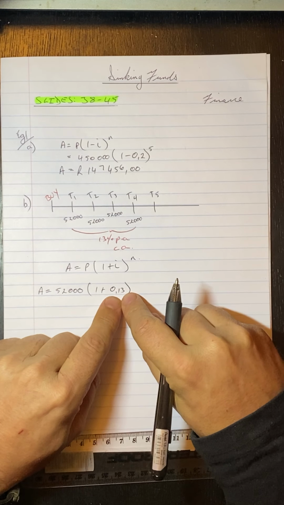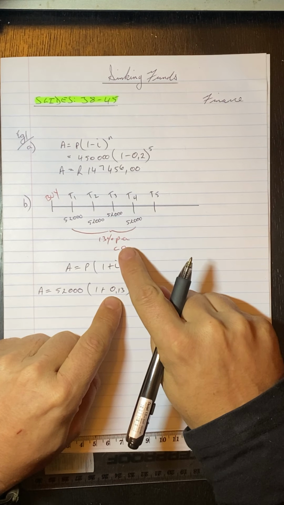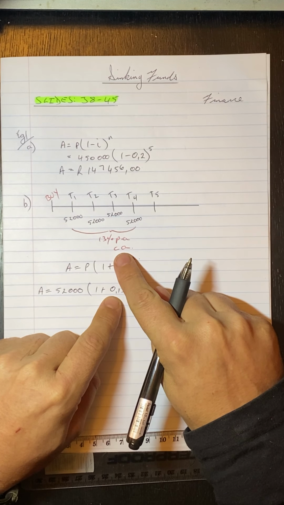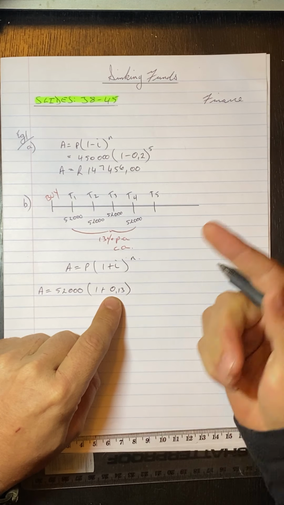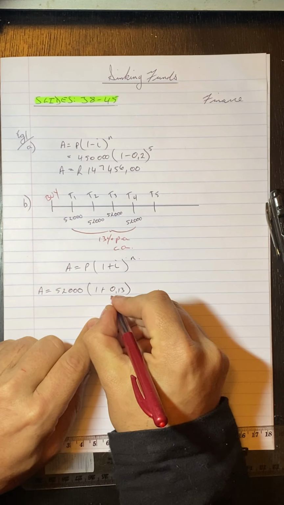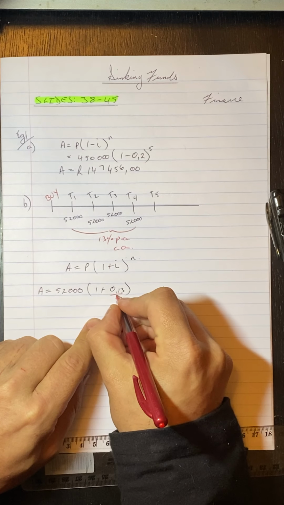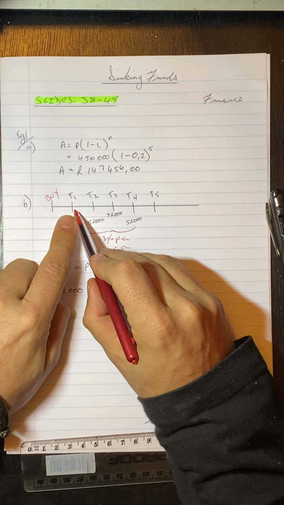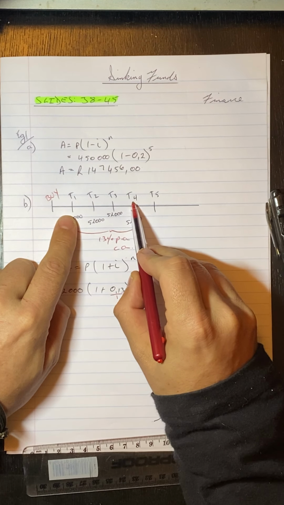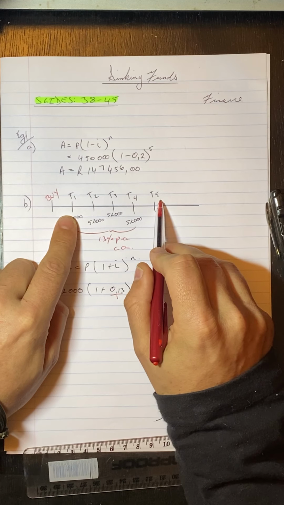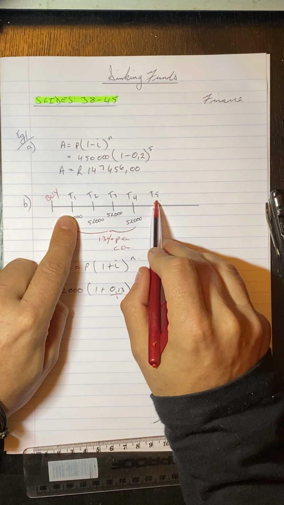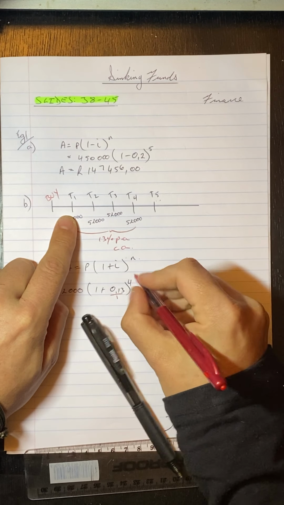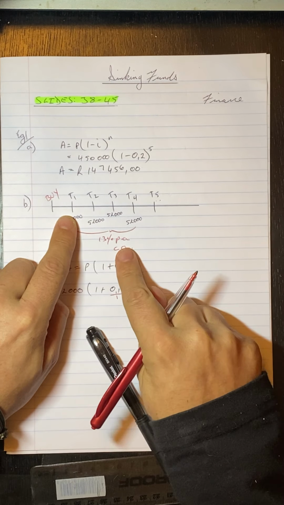Now, normally we divide our interest by whatever our compound period is, okay? Now, this is compounded annually, so annually is just 1. So I'm just going to do it for the first one. We're just dividing by 1. Now, how many compound periods is this going through? 1, 2, 3, 4. It's going through 4 compound periods to the end. So this is going to be 4 times 1 because it's compounded annually.